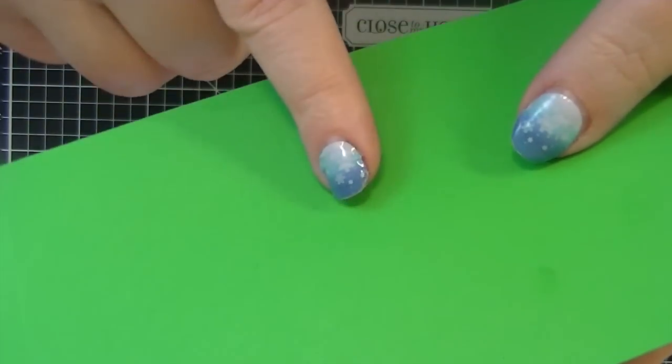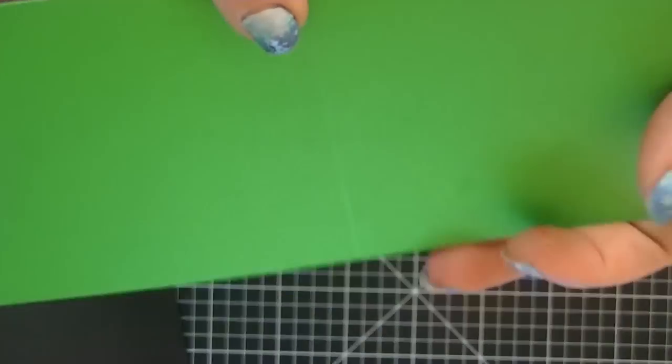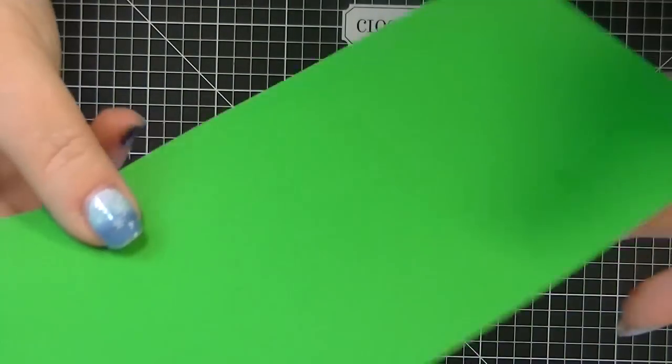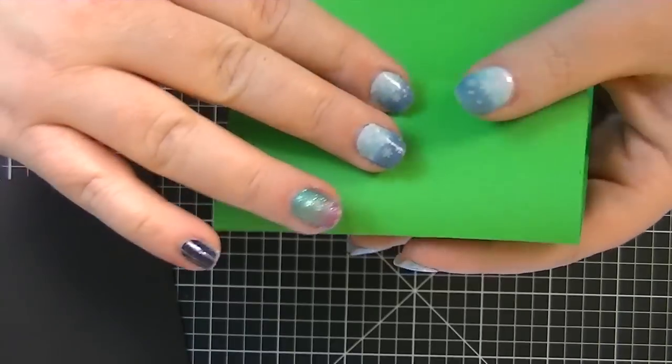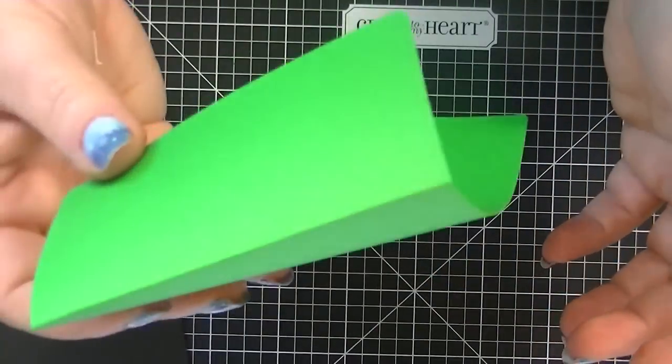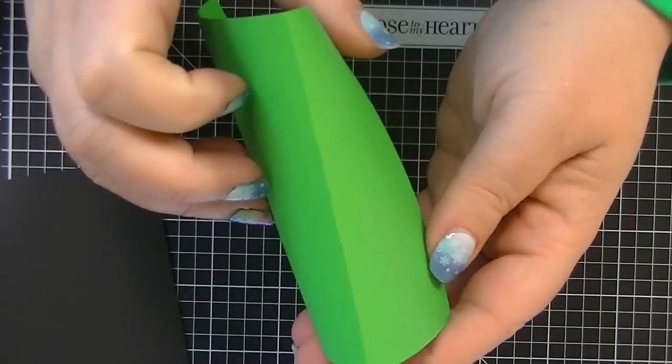Let's get the bottom piece going, the base piece. Now, sometimes it's hard to see the score lines. Can you see them? It's hard to see here. But if you just bend them, it kind of shows up. There we go.